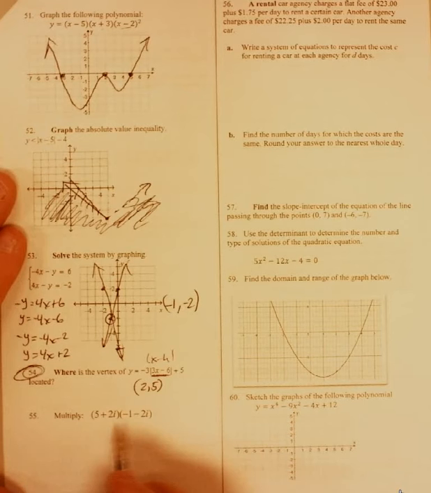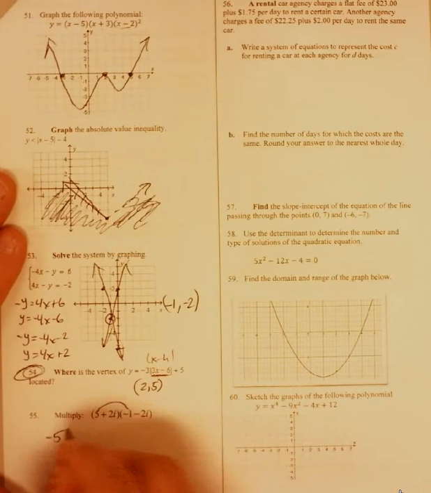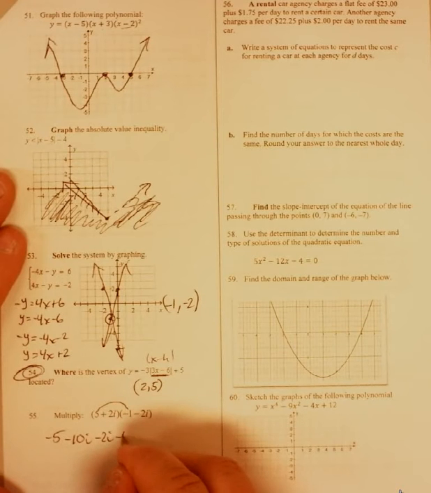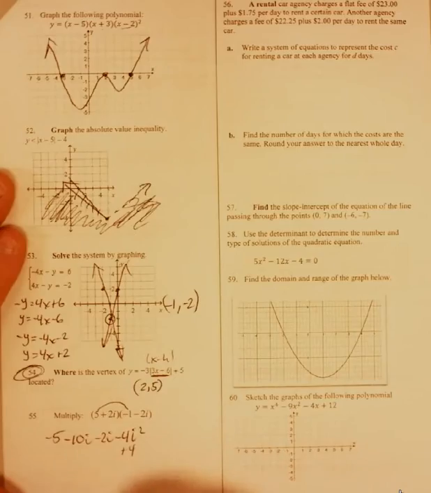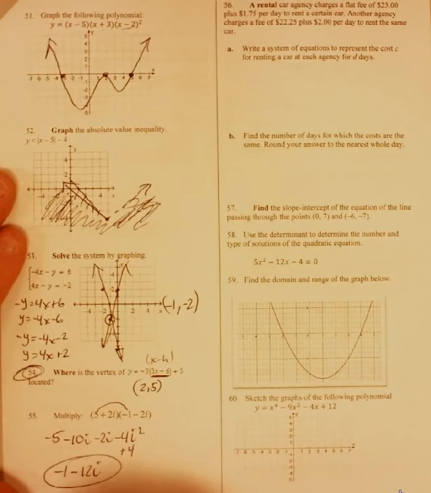I'm going to multiply those two things together, which means I'm going to FOIL. 5 times negative 1 is negative 5. 5 times negative 2i is negative 10i. 2i times negative 1 is negative 2i. And 2i times negative 2i is negative 4i squared. But that's negative 4 times negative 1, which is positive 4. So if I take negative 5 plus 4, that's negative 1, and then minus 12i.